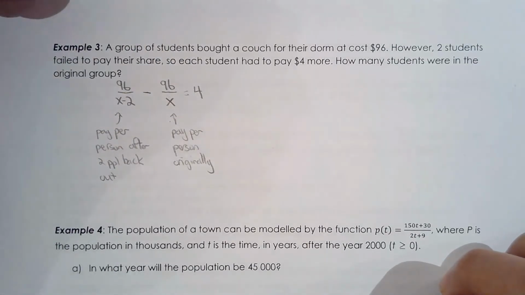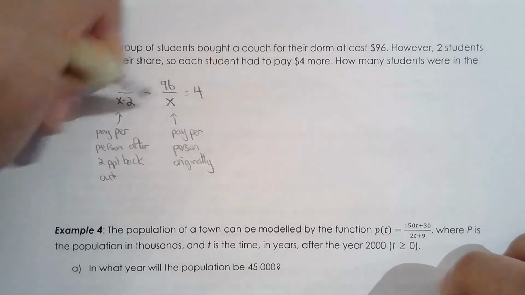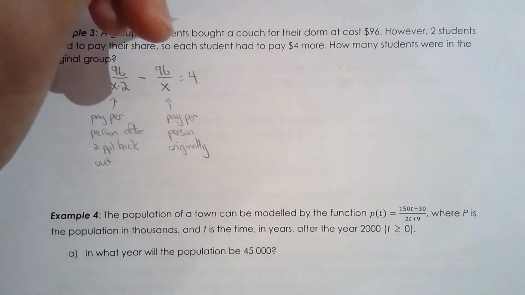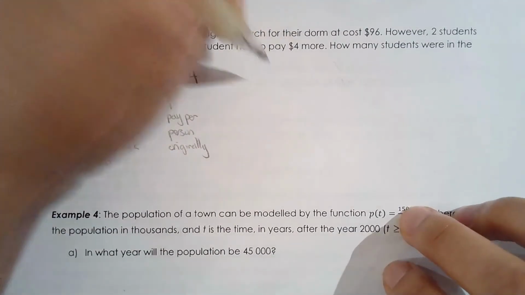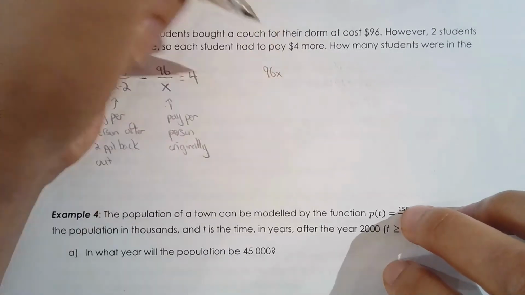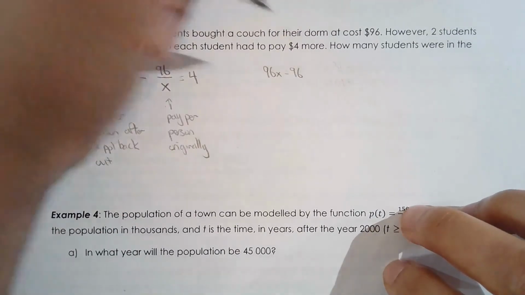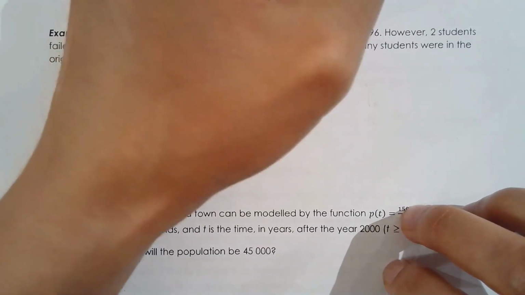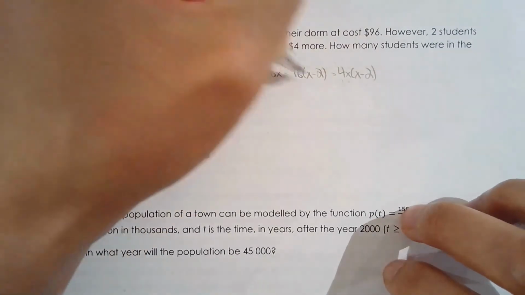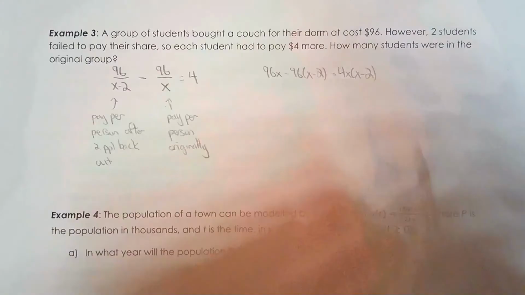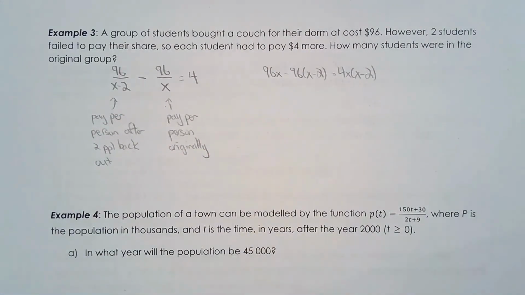And the solving part is pretty straightforward. Okay, so I'm going to just write it over here. Multiply both sides by the lowest common denominator, then you'll simplify to 96x minus 96 times (x minus 2) equals 4x times (x minus 2). You can actually divide everything by 4 here because 4 is a common factor. Or you can just expand it out.